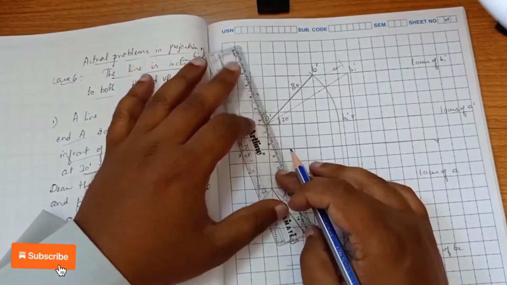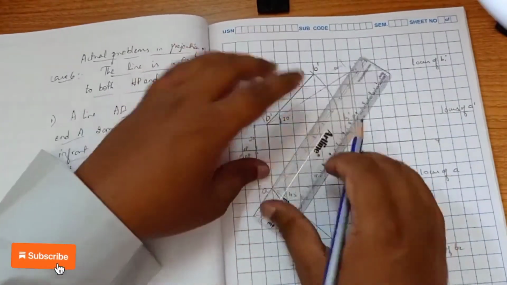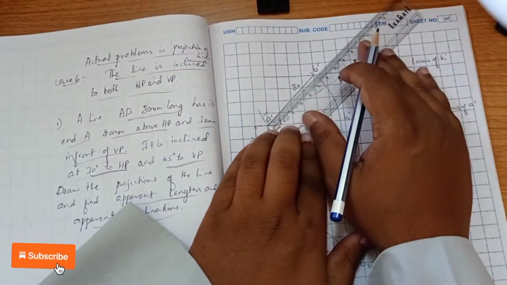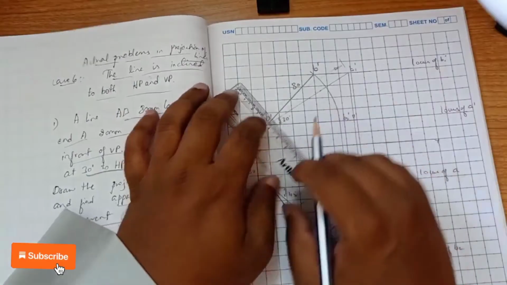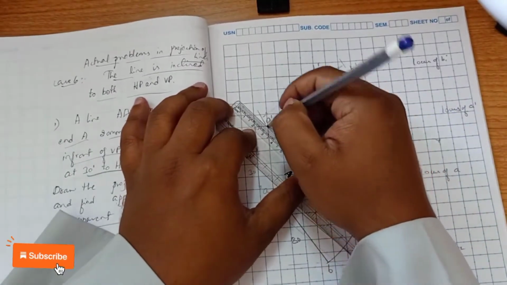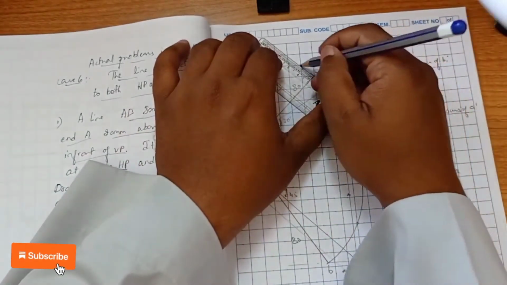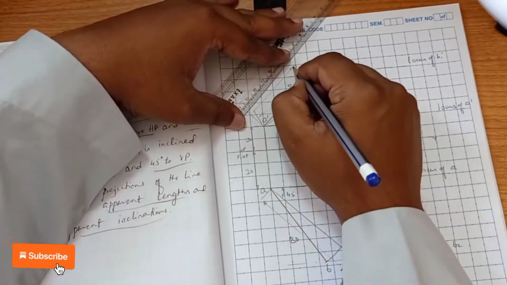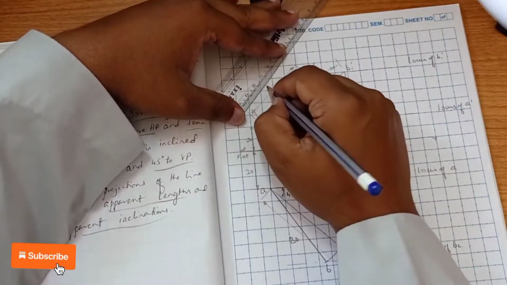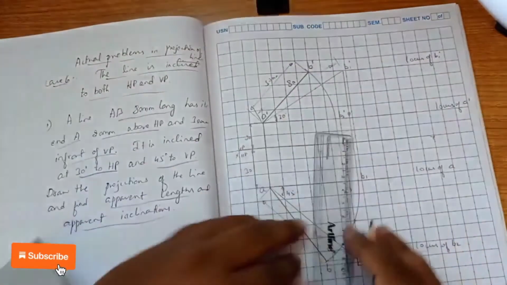So this is nothing but the upper end length, A dash, B dash. Upper end length we are going to measure how much it is. It is measuring 57 mm. So 57 mm upper end length. And this length we are going to measure.